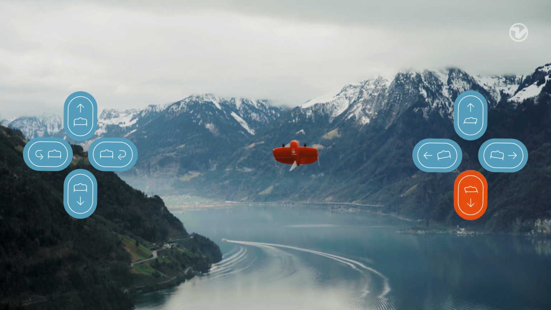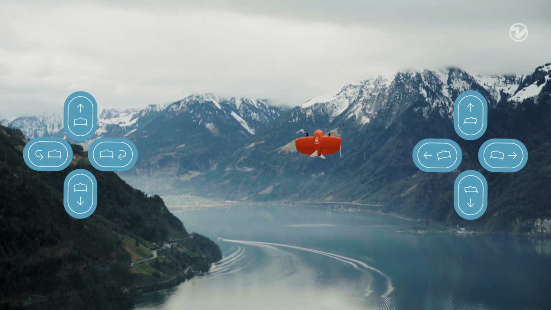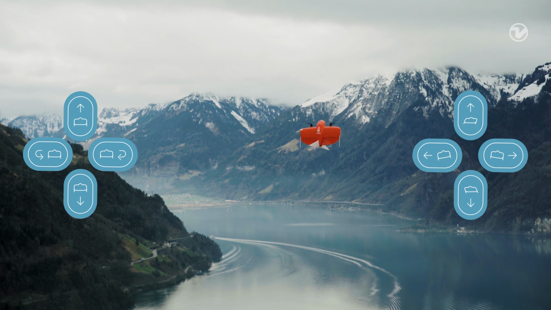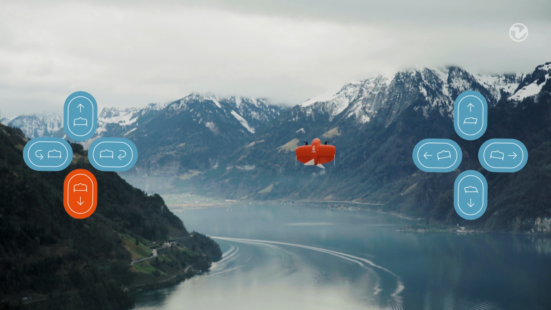backward, right, and left. With the left side buttons, you can command the drone to move up and down, or to turn around its axis.